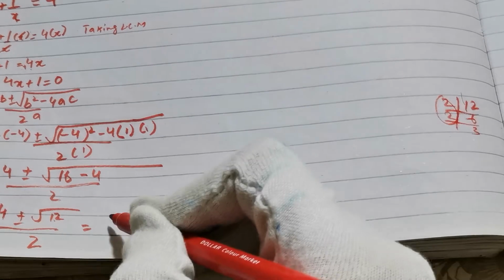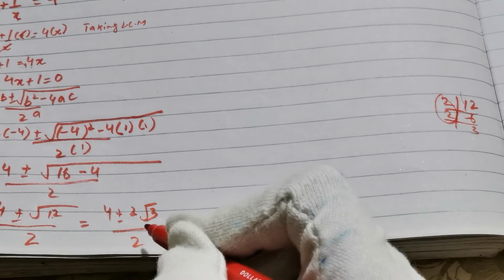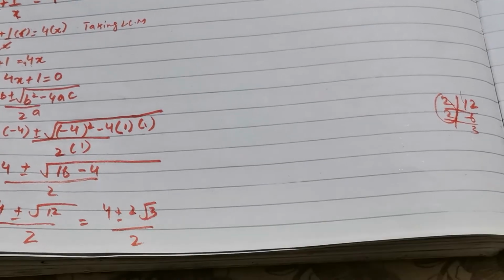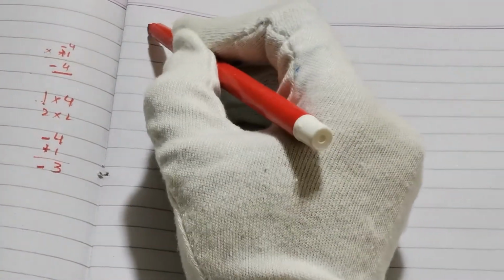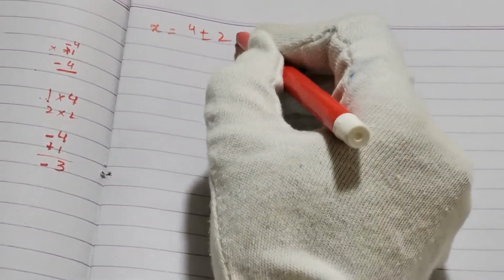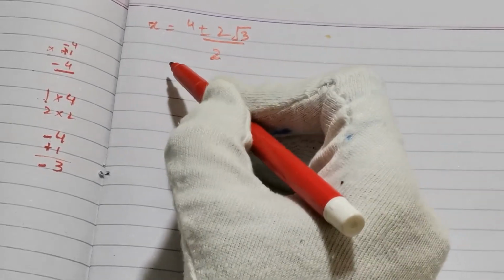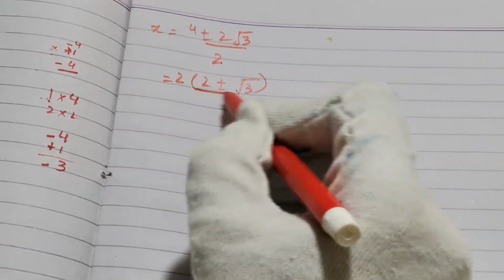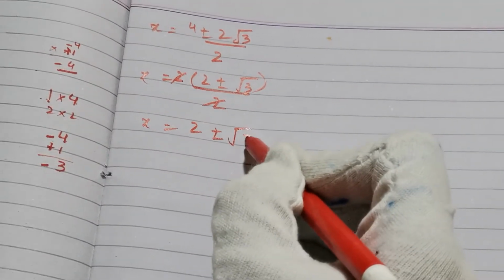This is a pair, so take outside 2: 4 plus minus 2 under root 3 divided by 2. 2 is common. So we'll take common 2. What is left? 2 plus minus under root 3 divided by 2. 2 cancels. x is equal to 2 plus minus under root 3.